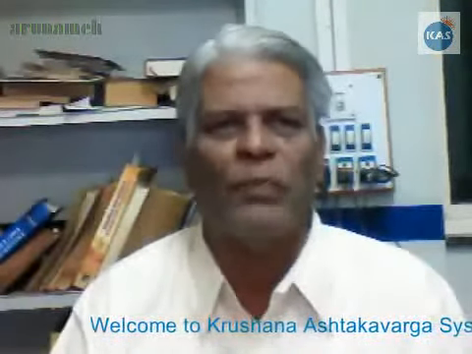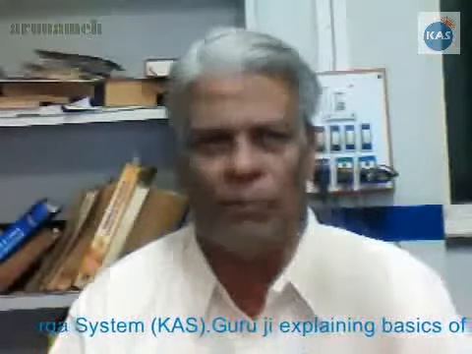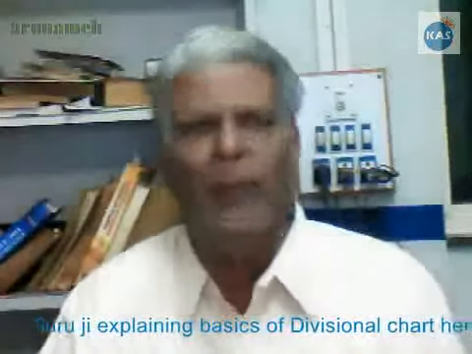The root karak for each house assumes great importance for the detailed study of the quality and quantum of the result. The divisional charts are used to check the status of the root karak. The rising degree of the zodiac in the eastern horizon is taken as the base for all the divisional charts. It means the degree of the lagna which is rising in the east at the time of birth is known as the degree of the lagna, and the same is taken as the base for calculating all the divisional charts.